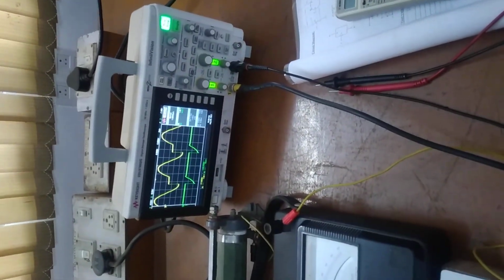So you could see here this yellow waveform is the voltage across the load.